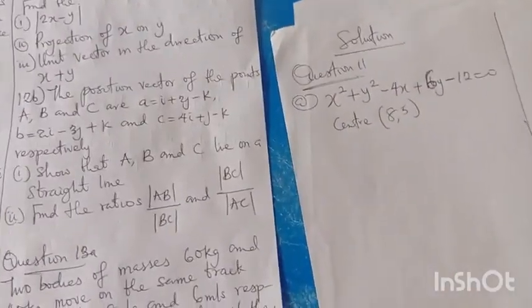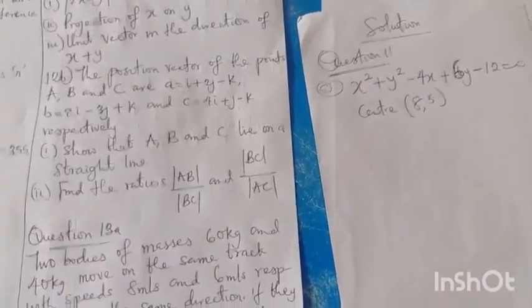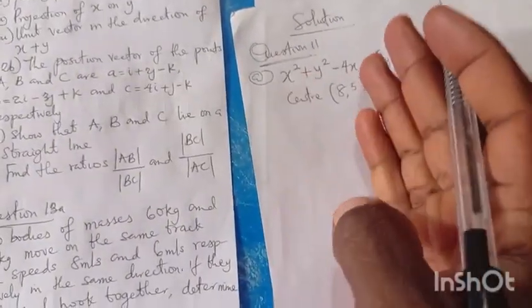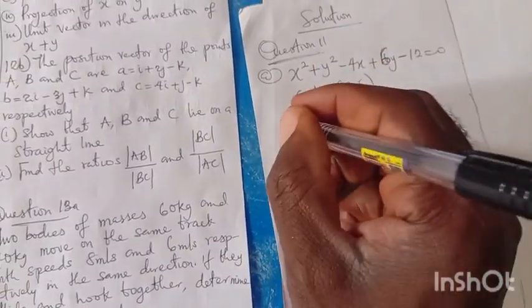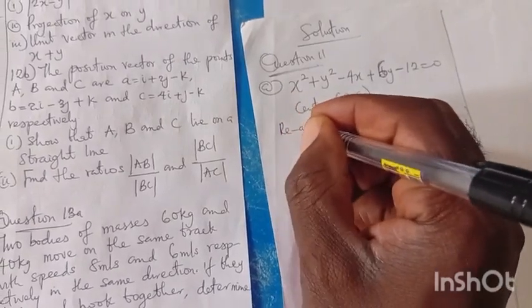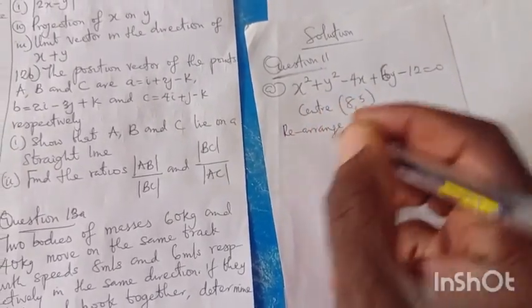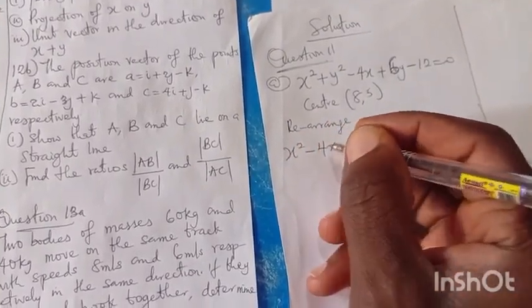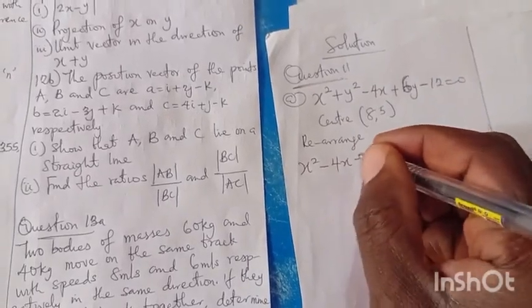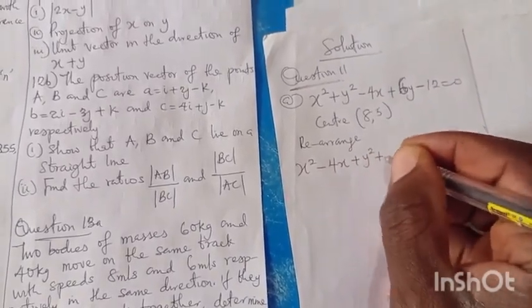So I'm going to do this thing. The best thing to do is, number 1, rearrange. When I say rearrange, let the x family be all together, the y family be together. I have x squared minus 4x. Are you there with me? And likewise I'm having plus y squared plus 6y. Are you there with me?